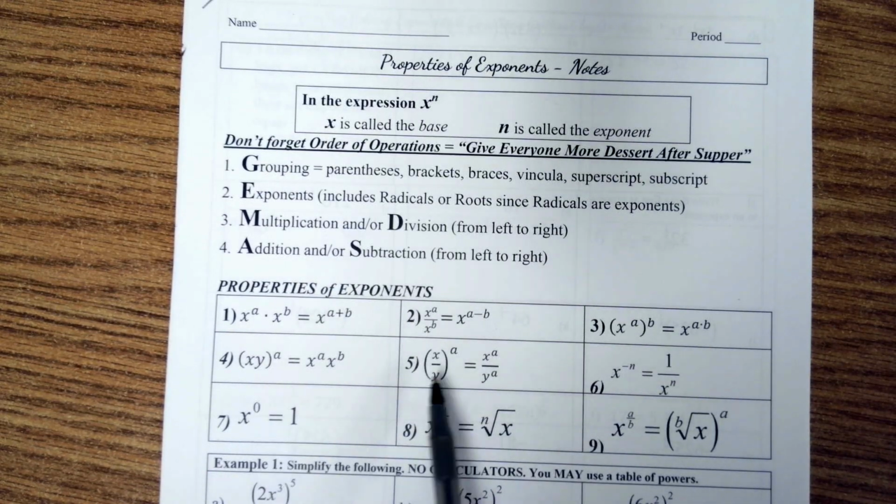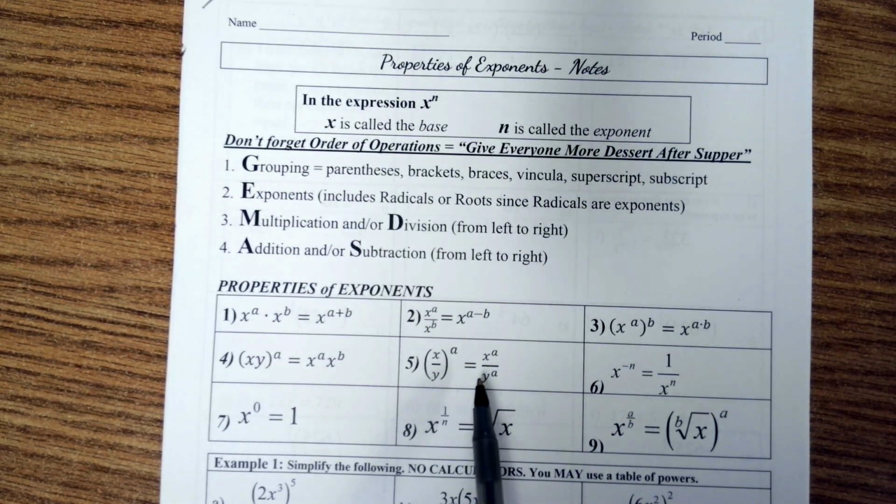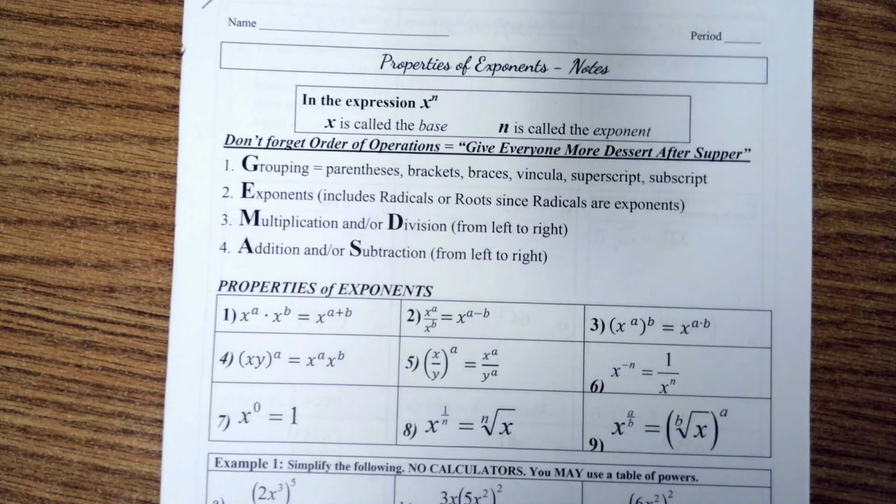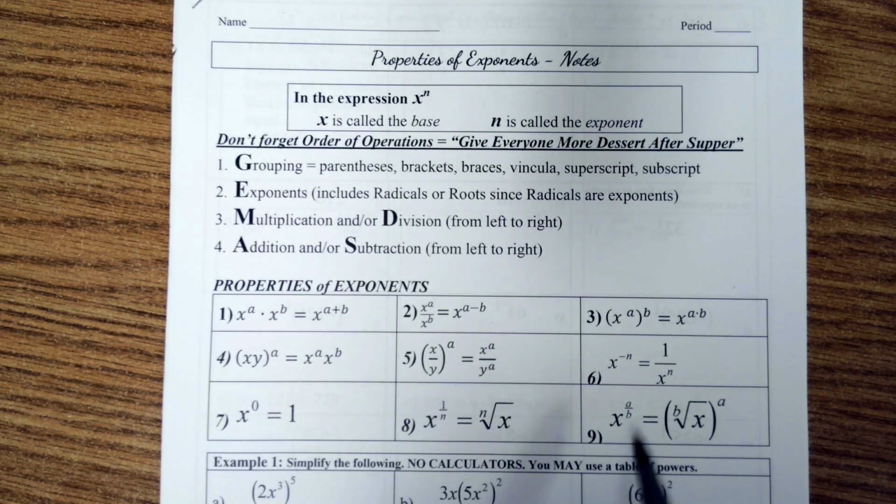Doesn't matter whether you're multiplying or dividing, the same rule really applies. x over y to the a power is really x to the a over y to the a. And by the way, all of these you could go the other way around. You could take x to the a over y to the a and turn it over into x over y to the a.